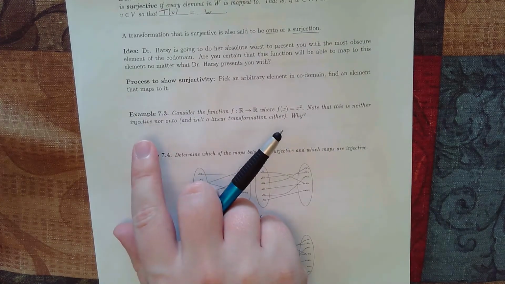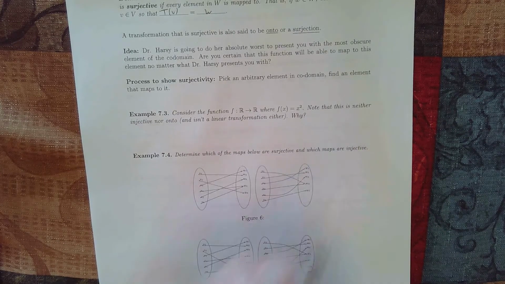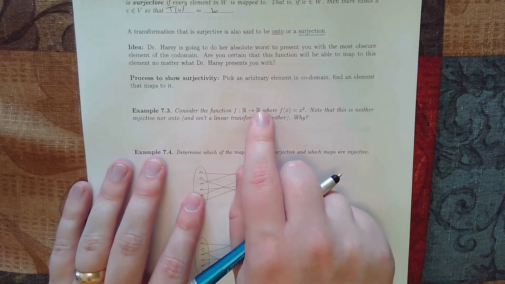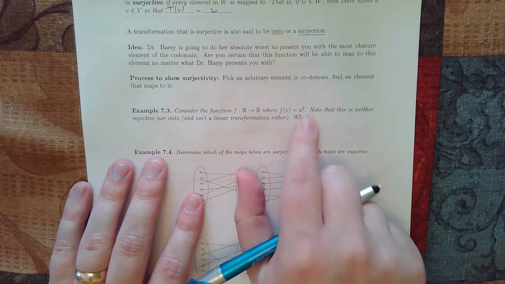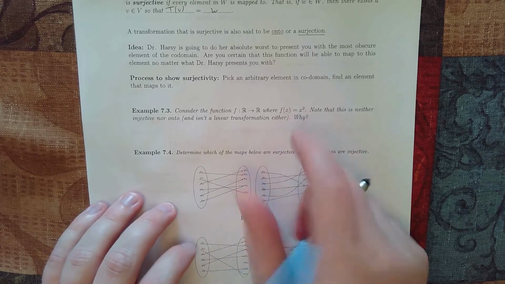We talked about why it's not injective already. In fact, it's not even a linear transformation, but we can use this to show that it's not onto either. So why is that? Well, if we're going from the real numbers to the real numbers, we need to make sure that every possible real number could be an output of this function, which is x squared.